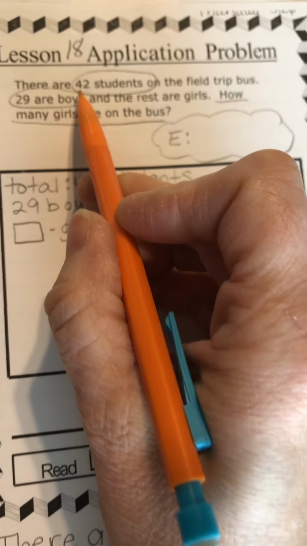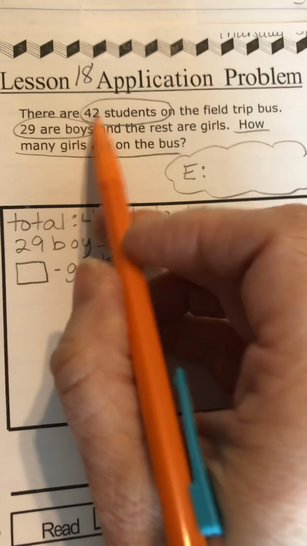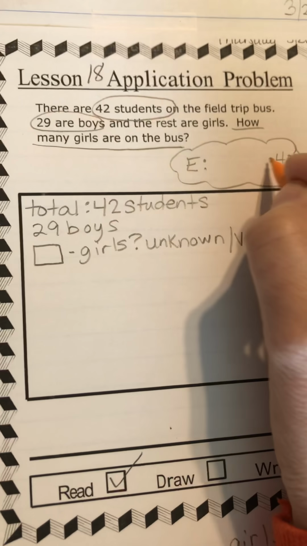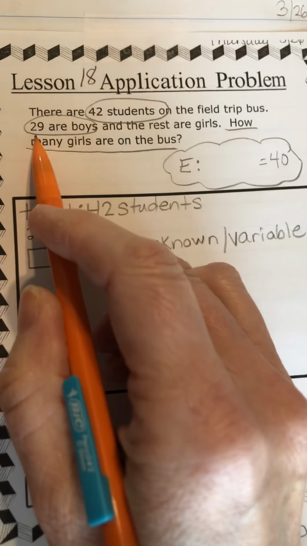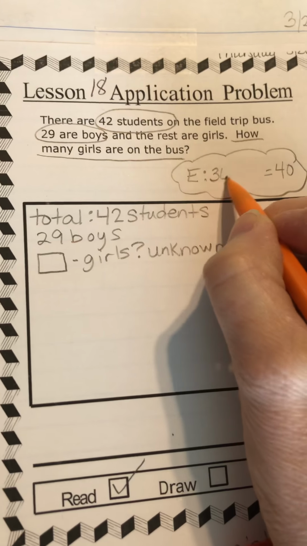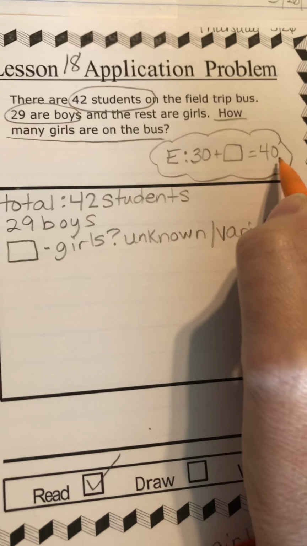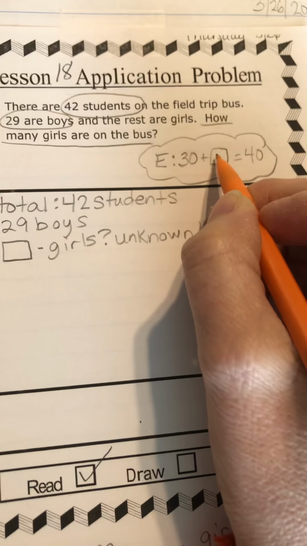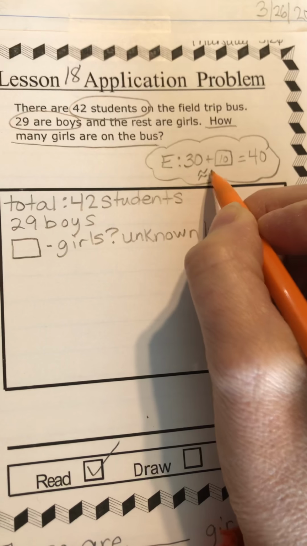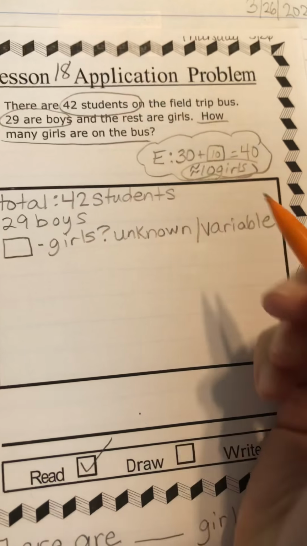So 42 is the total number of students, and that's closer to 40 on the number line than 50. So the whole is 40. There are 29 boys, that's super close to 30. So we know there's about 30 boys, so how many more girls would give us the total kids on the bus? 40. So the estimate's going to be about 10 girls. That's going to be the estimate.